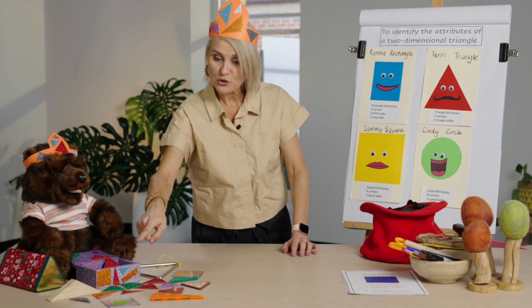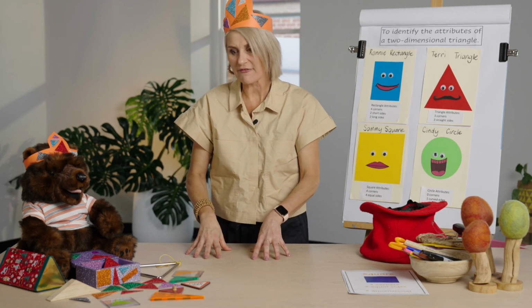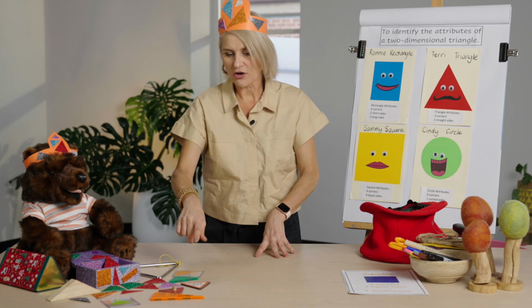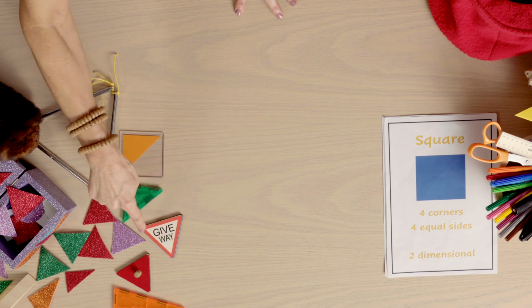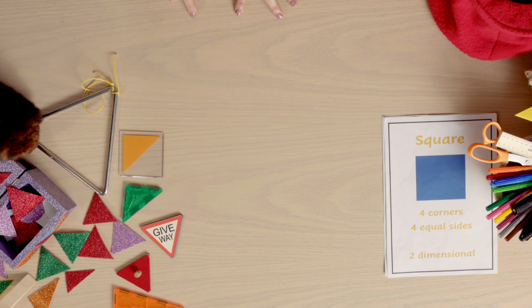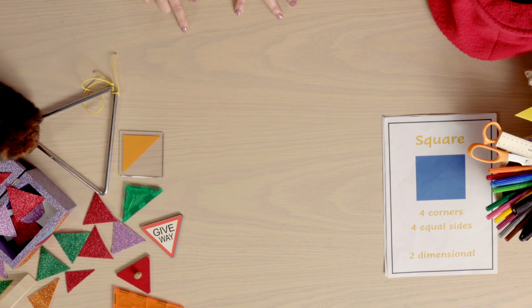And I've got a collection here of some triangle objects that you might find at home or you might see around the place. We've got a giveaway sign that has a triangle shape. It's got 3 corners and 3 sides. I can see some other puzzle pieces. It's got 3 corners and 3 sides.